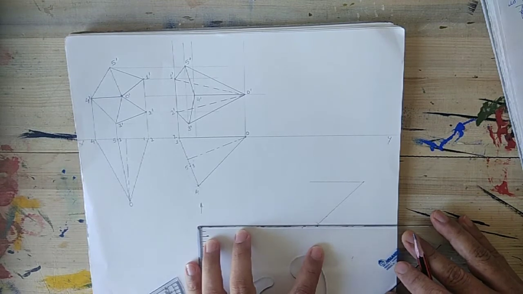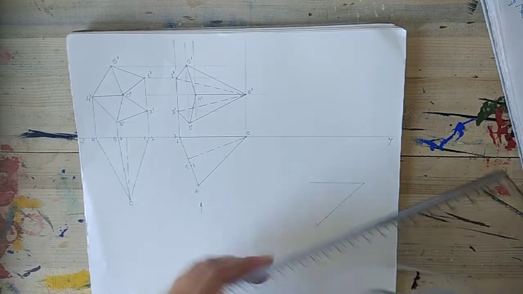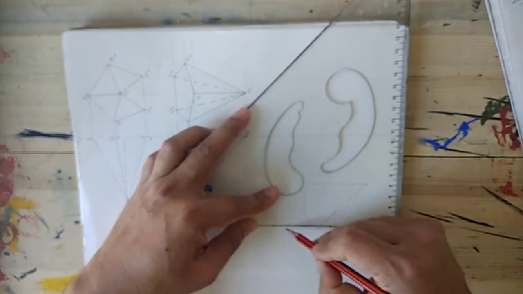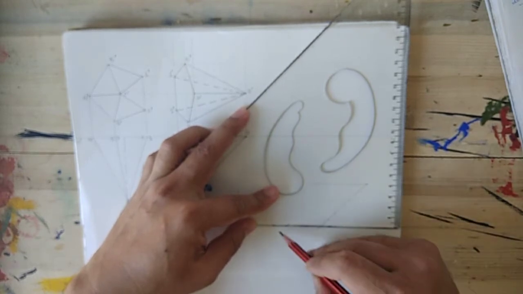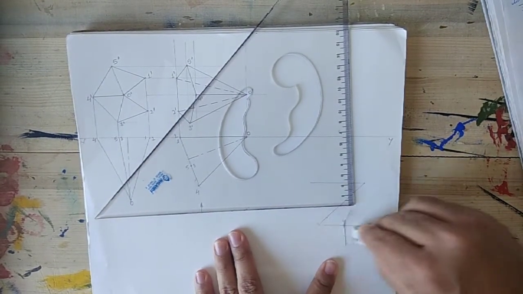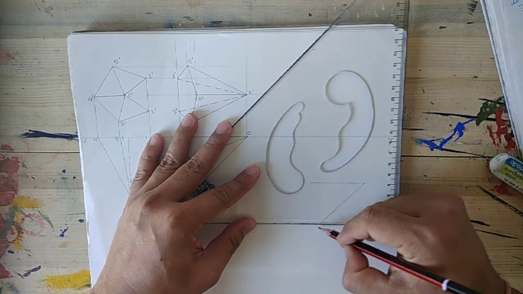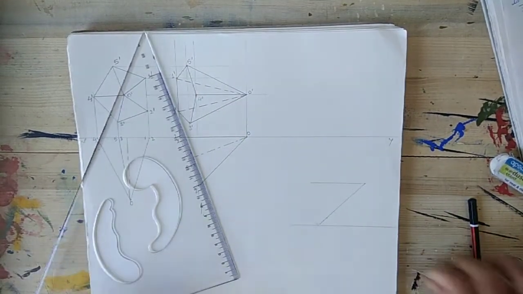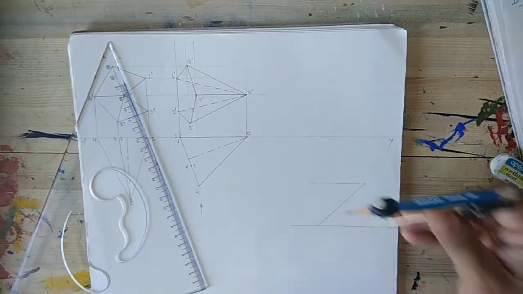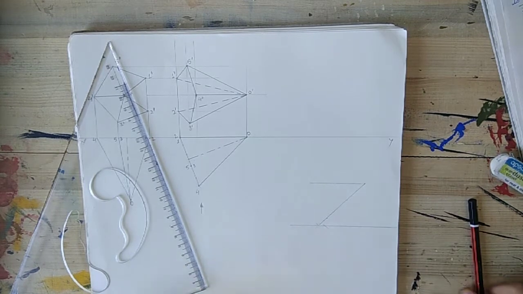This is the locus of the point. After that, class, we will measure the elevation length of the axis from the front view and we will cut and join.